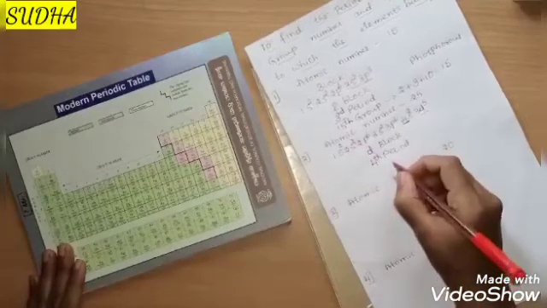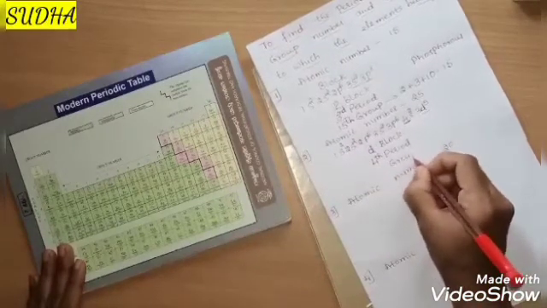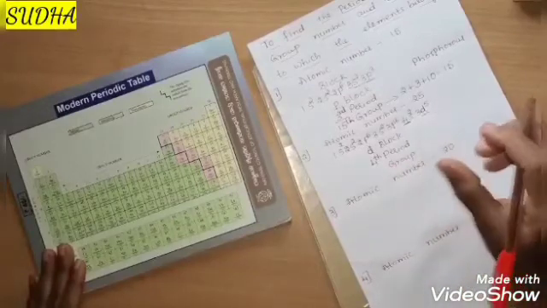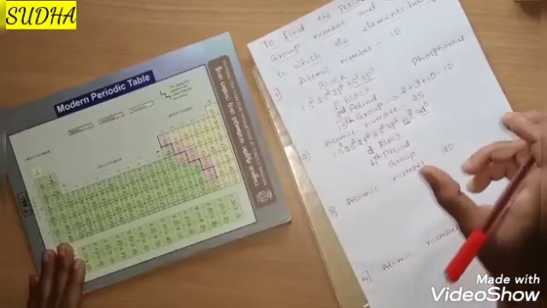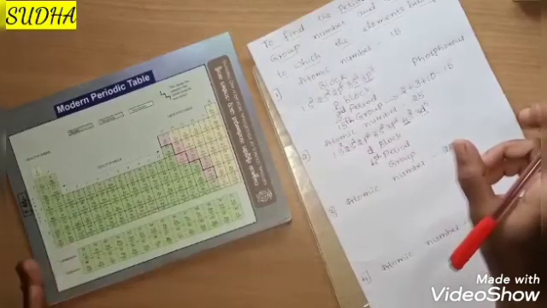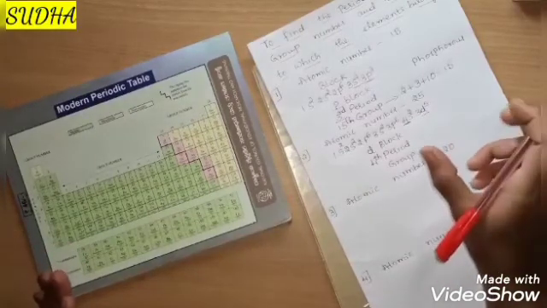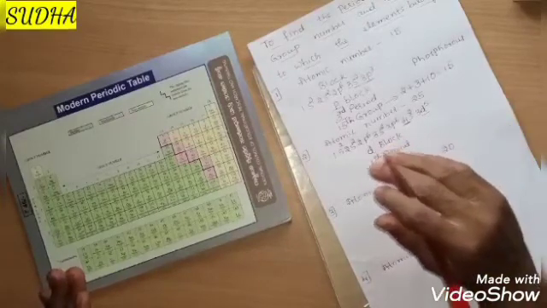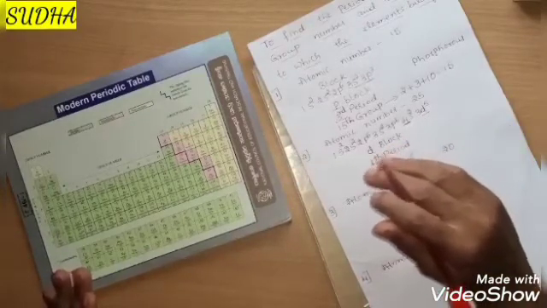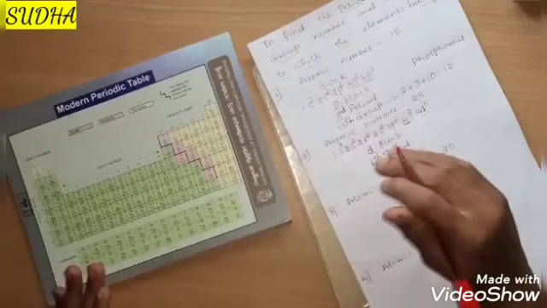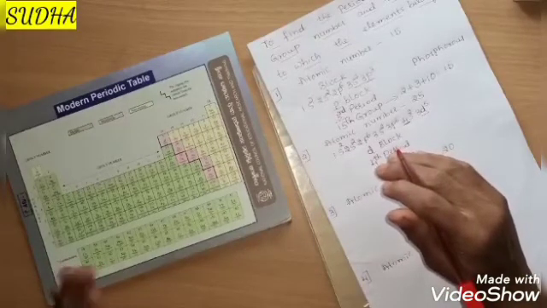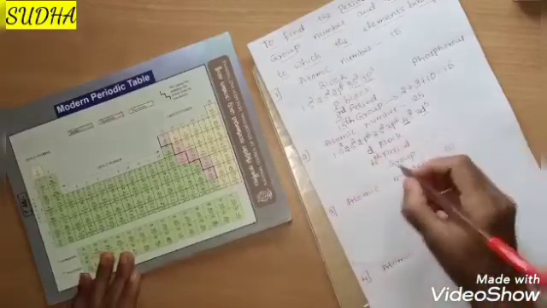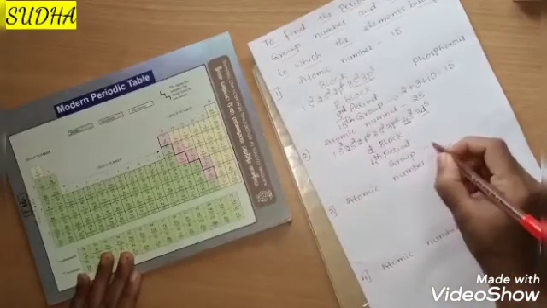And to which group does it belong? Let us find it out. Now see, children, visualize the periodic table. To the extreme left is the S block, in the middle is the D block. So they follow each other. S is followed by D, isn't it? So S and D are continuous. The group number can be decided in this way.